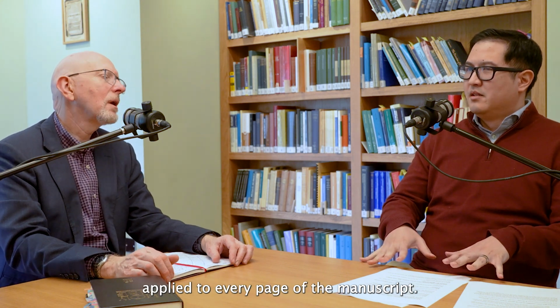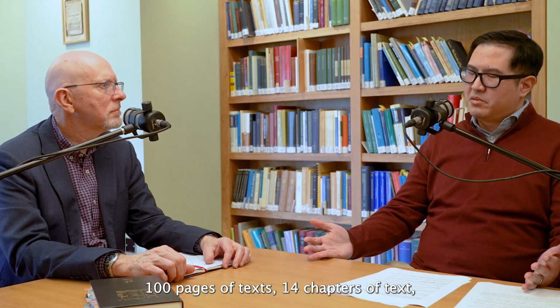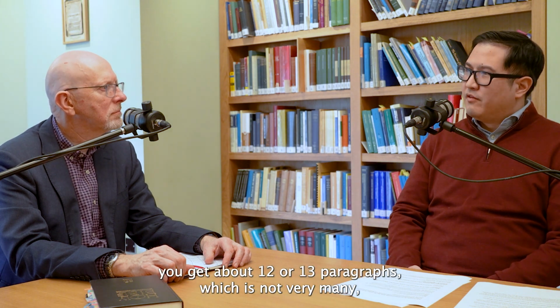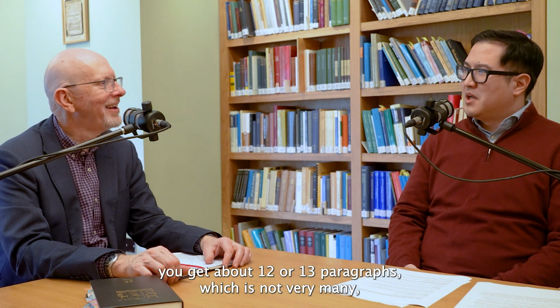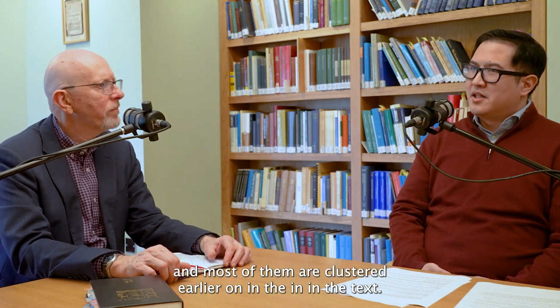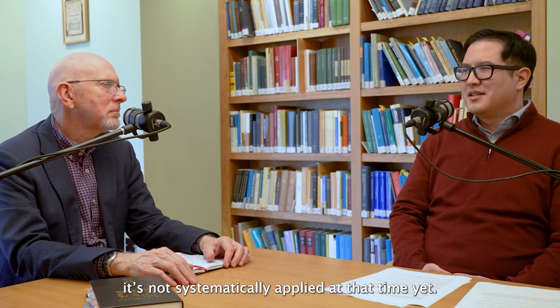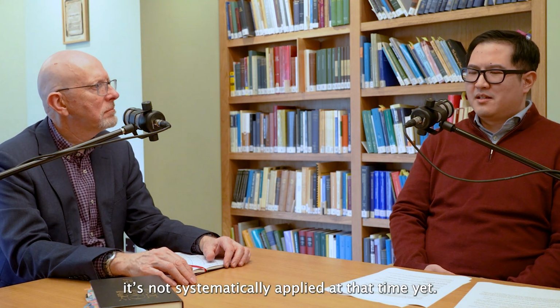So we see that in P66 and P75 from the 3rd century, but it's not yet systematically applied to every page of the manuscript. For example, in P66, over about 100 pages of text encompassing John chapters 1 to 14, you get about 12 or 13 paragraphs, which is not very many. Most of them are clustered earlier on in the text. So you have some, but it's not systematically applied at that time yet.